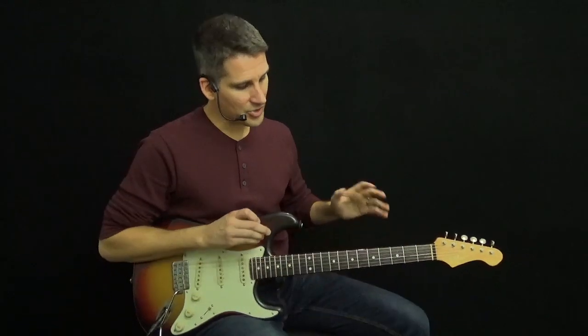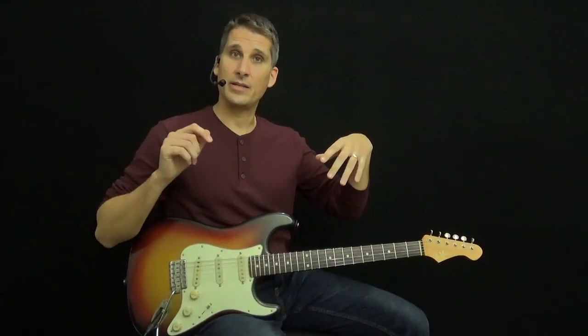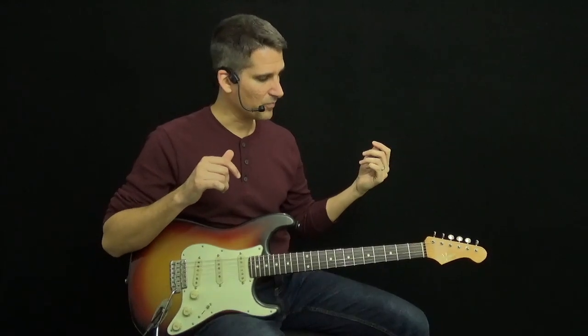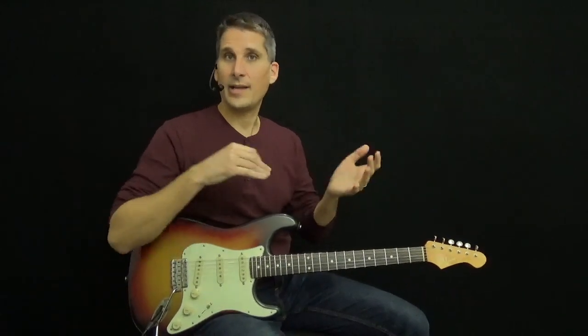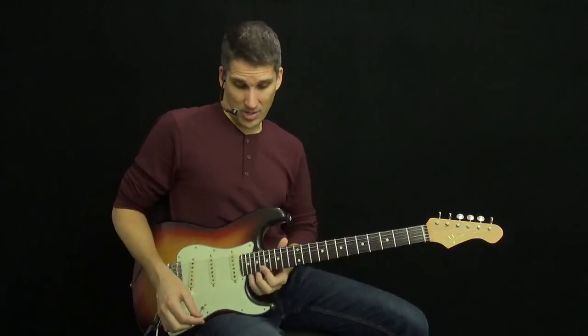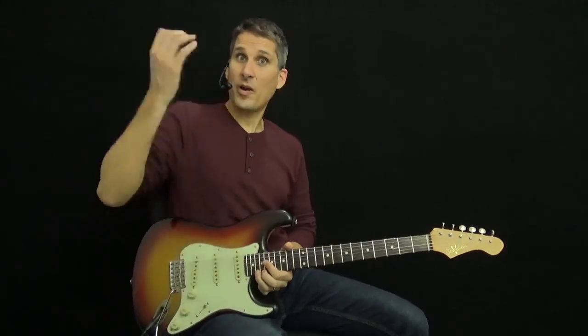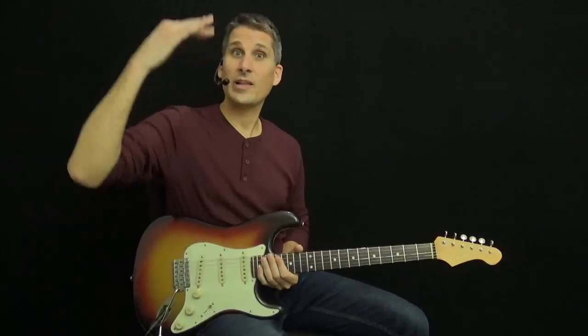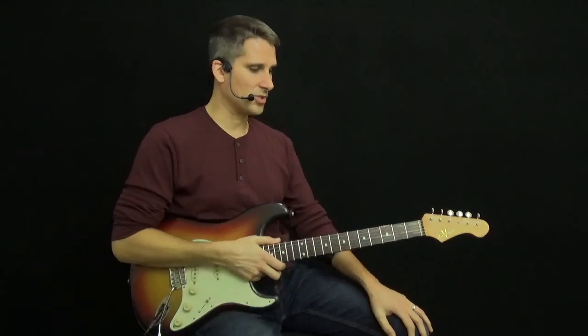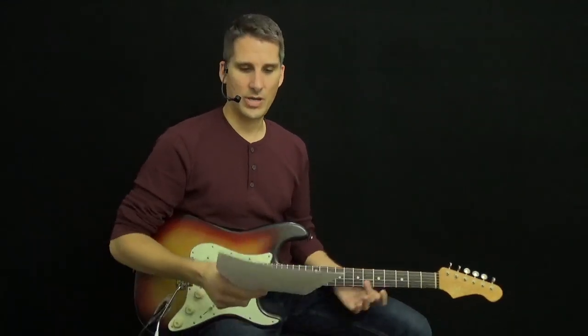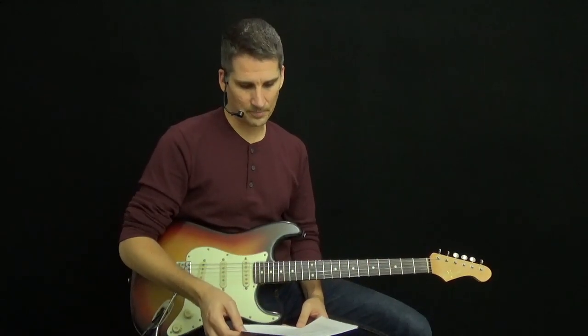But anyway, there's a lot to learn from that solo just by looking at its structure, and you can get ideas of how you can develop a solo and add some intensity, and then come up here and end with the highest part of the solo being the very last note. So that's how you learn how to play solos. Learn a bunch of solos and look at how they are structured.